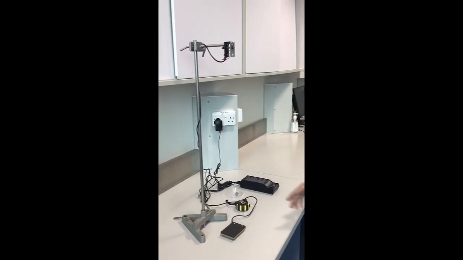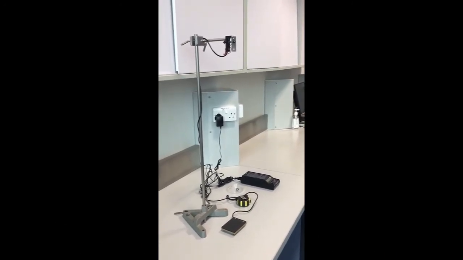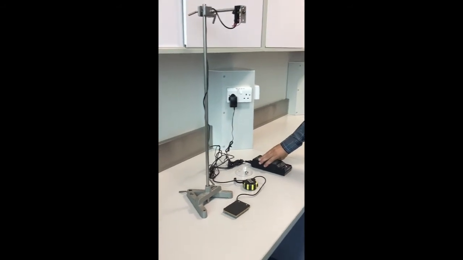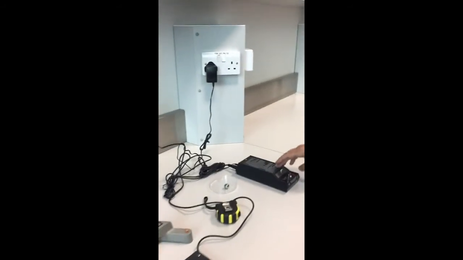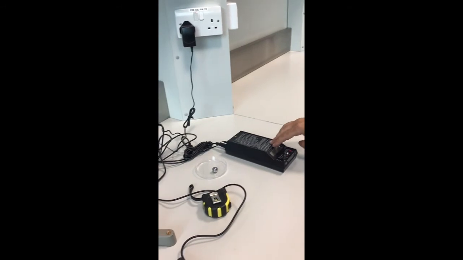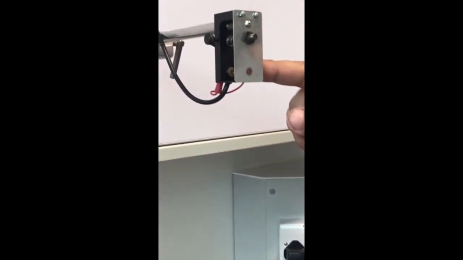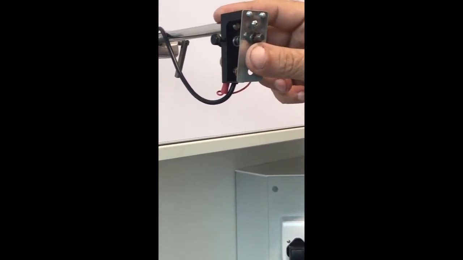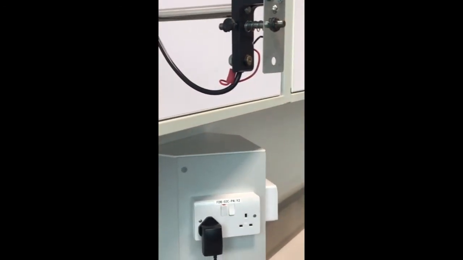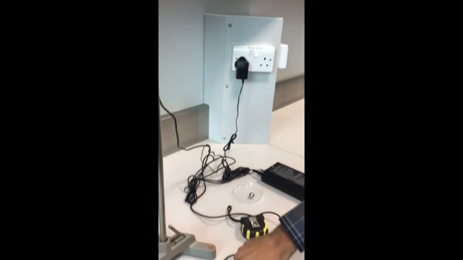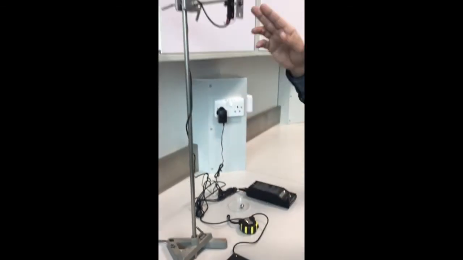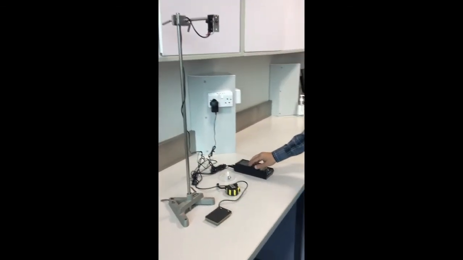This is the free-falling apparatus. This device right here measures the time it takes for the ball to fall from this point up here, which is the sphere holder, down to the pad. So the time required for the ball to fall this distance is measured by this device.